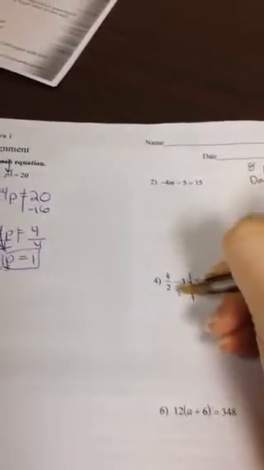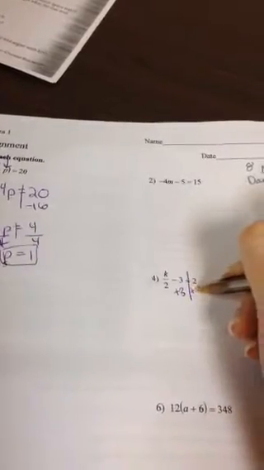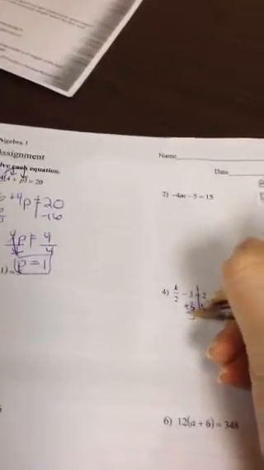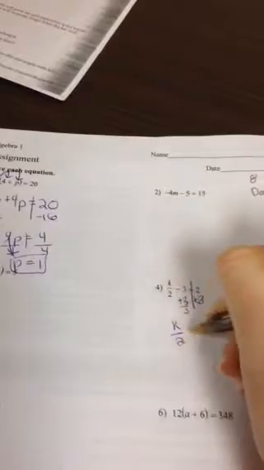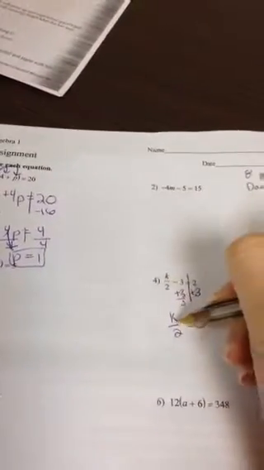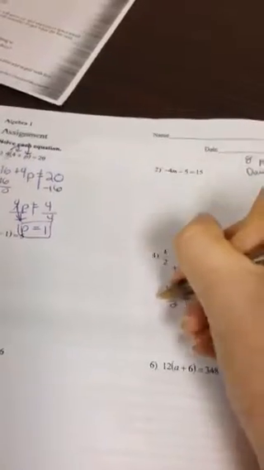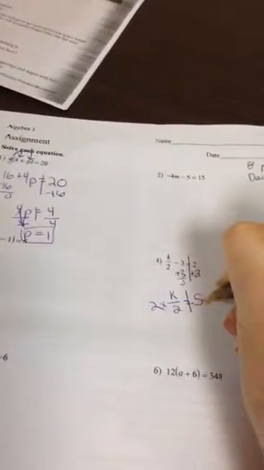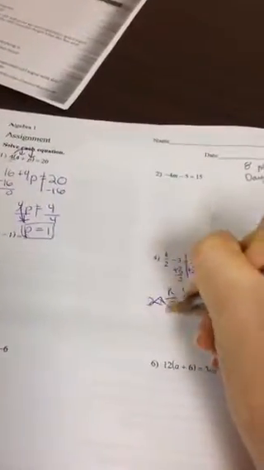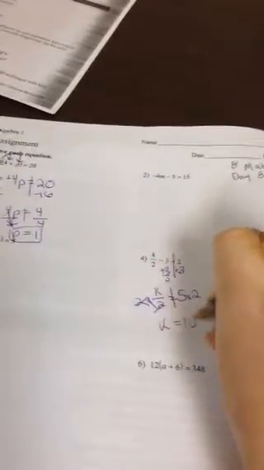Looking at a number like number 4, I split my equation and I get rid of my constants first. So I'm going to add 3 to both sides. K over 2 equals 5. My variable is being divided by 2, so I'm going to do the opposite and multiply by 2 on both sides. K equals 10.